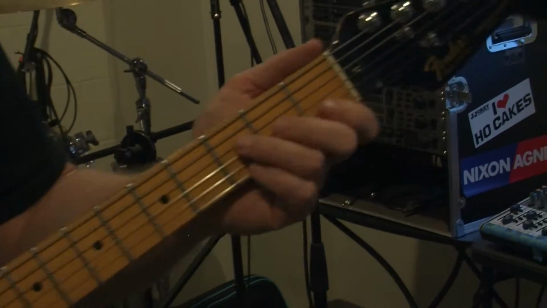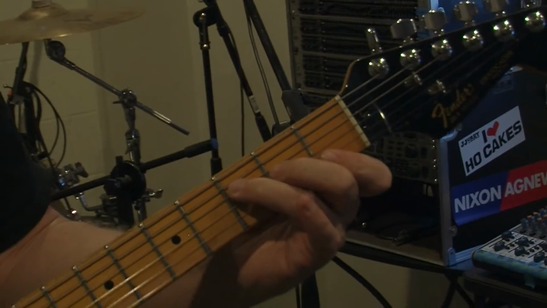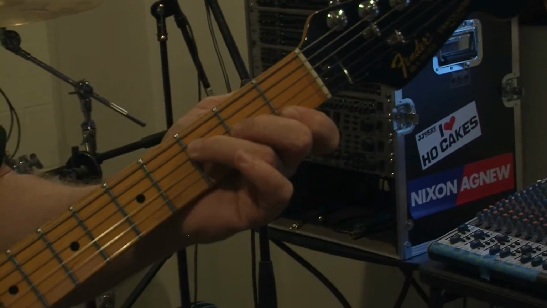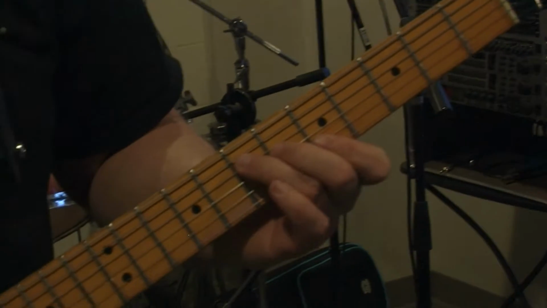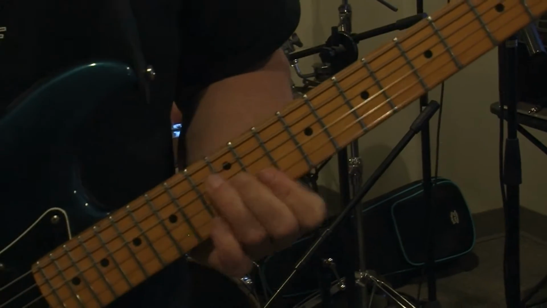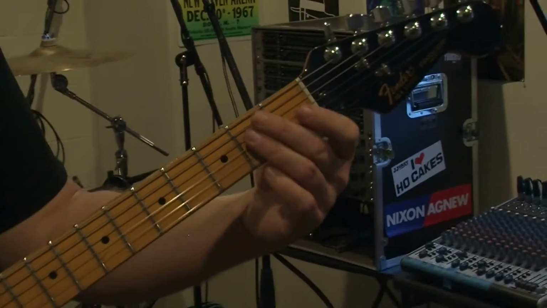Let's do F. F is basically an E moved up. Now I'm only going to play the bottom 4 strings on this one. So you've got F, G, A, B, C, D, E. And then with A, position 2.